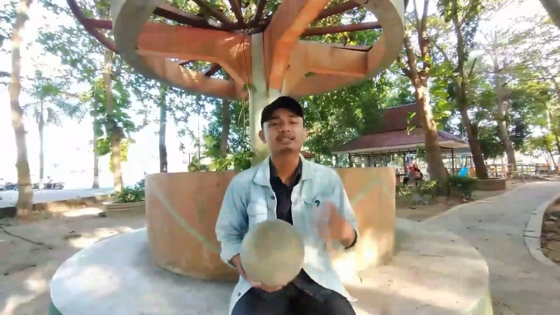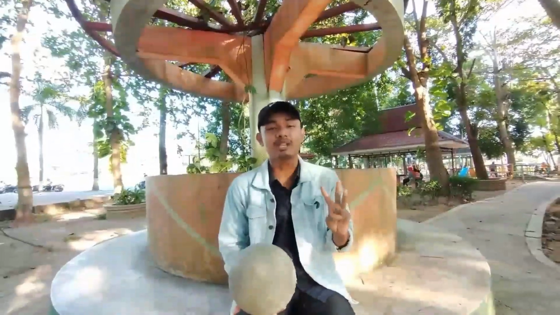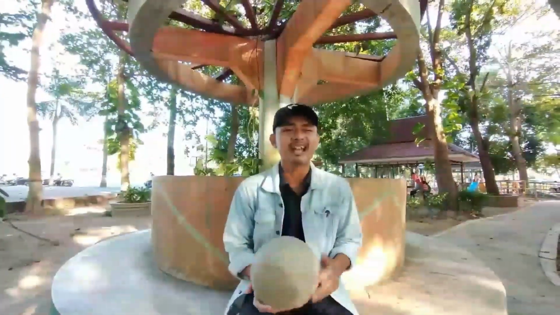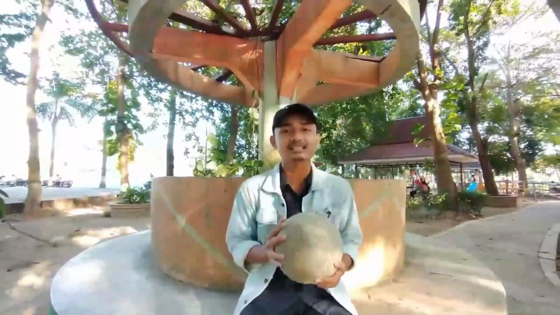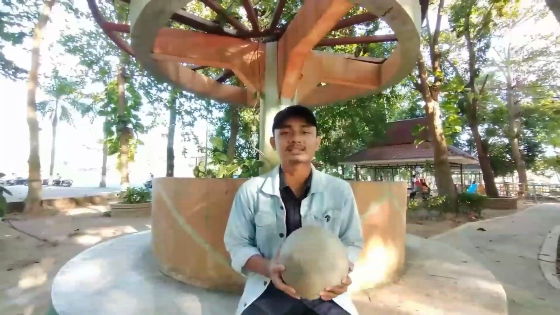Sphere is different from circle. Why? Because sphere is a 3-dimensional object and circle is a 2-dimensional object. Okay? I think that's all about the characteristics of sphere, and let's go find another 3-dimensional object.